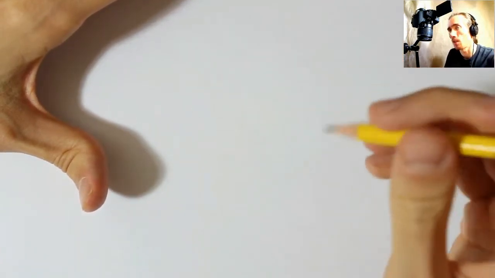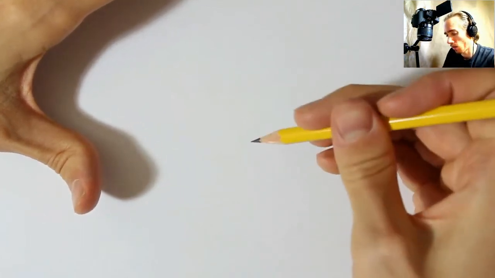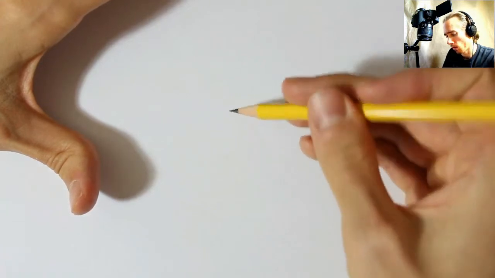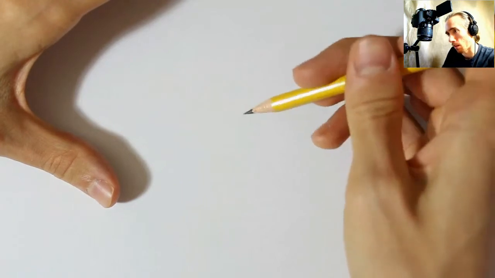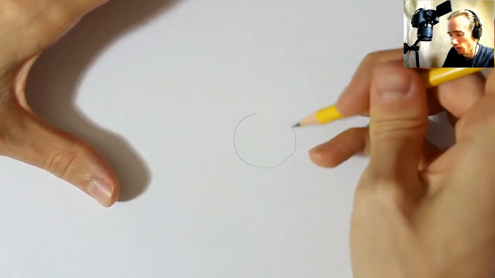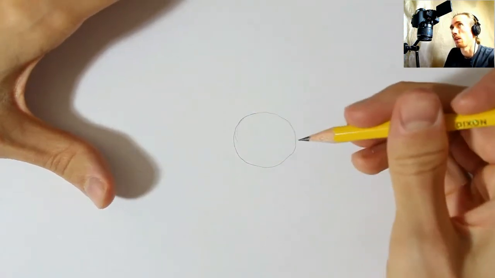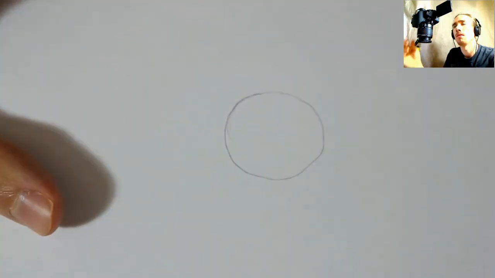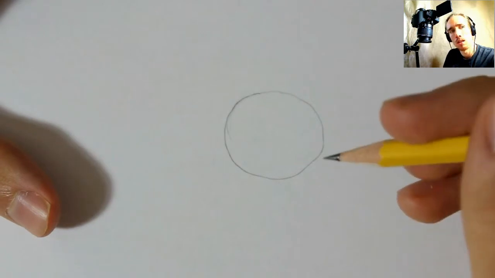It can't be too confusing, because shapes such as a sphere or rectangle, cube, etc., it's the same way to draw those every time basically. Okay, so say you have a sphere, and I'm just drawing a circle just so that you can see where I'm going with it.